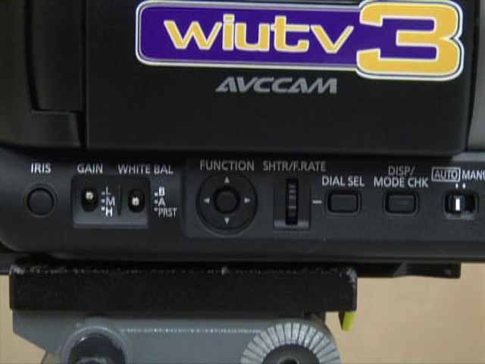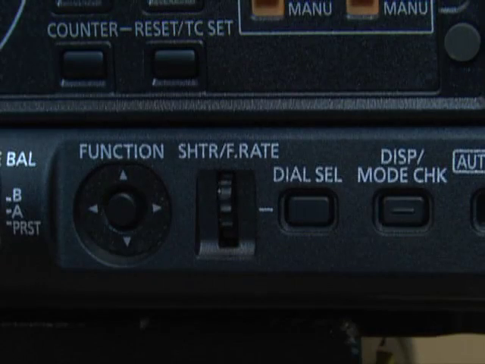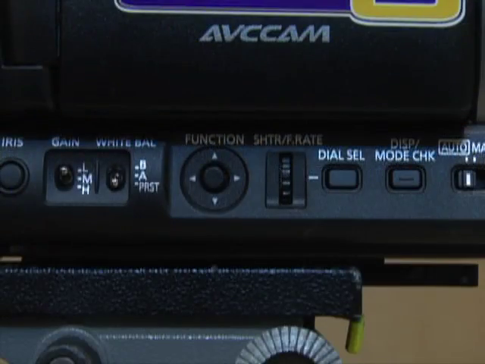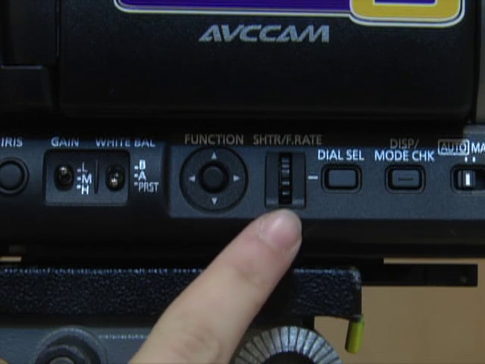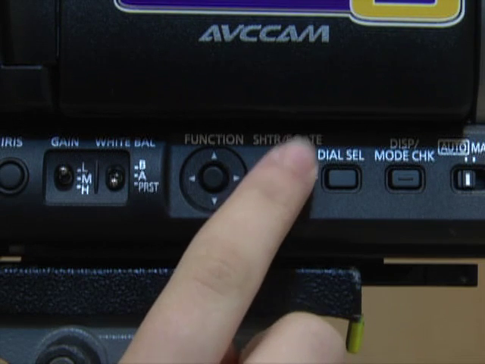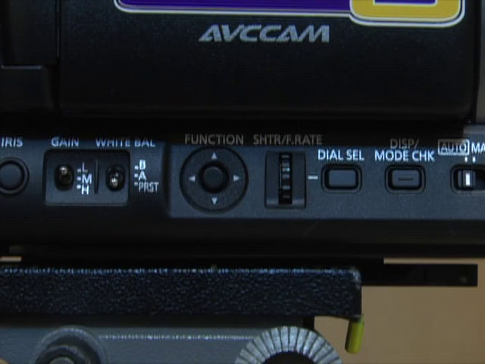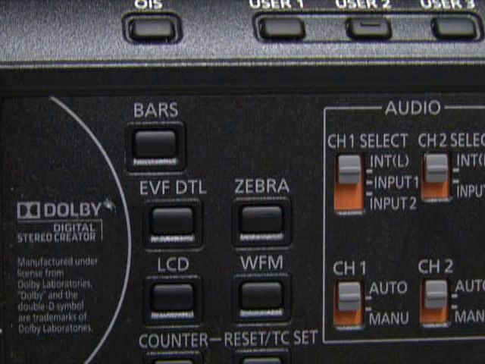The shutter speed is located to the right of the gain and white balance switches. Shutter allows you to capture an image faster than 1/30th of a second for crisper, fast action. Turn the shutter dial for faster or slower shutter speeds. Higher shutter speeds will require more light. Next to the zebra button is the audio section.